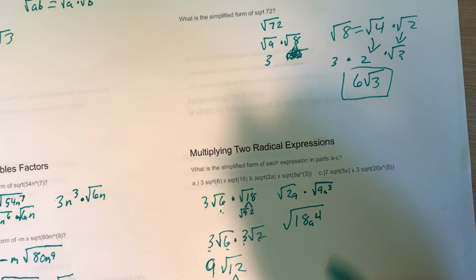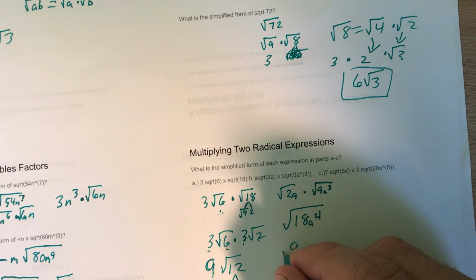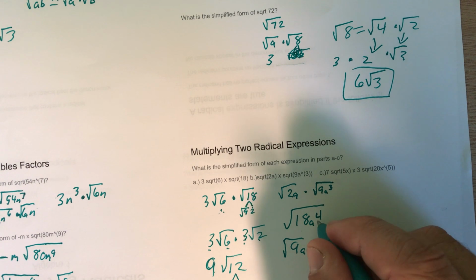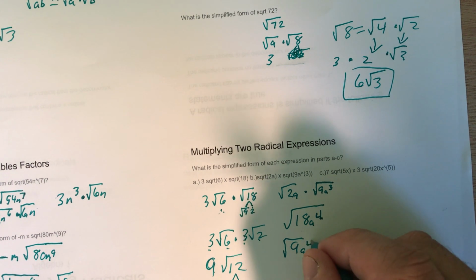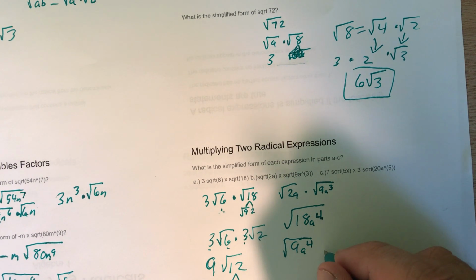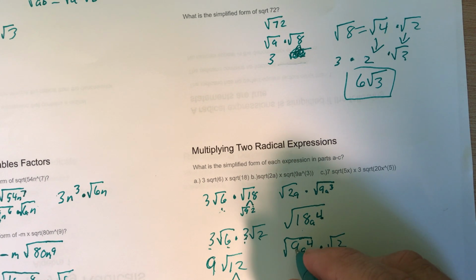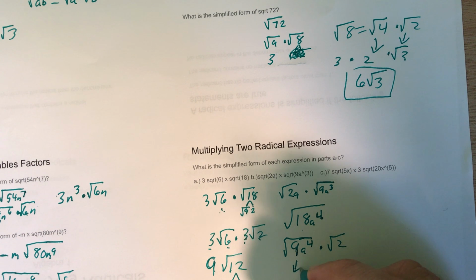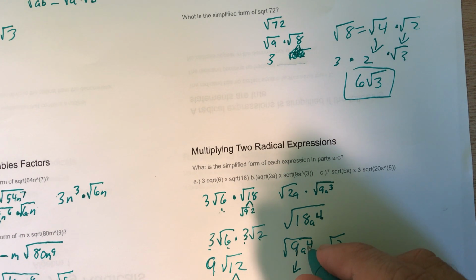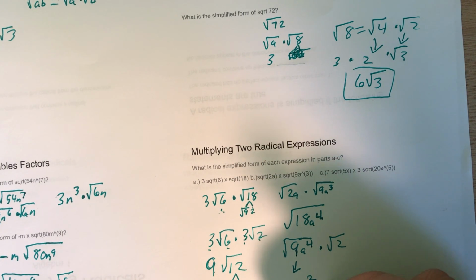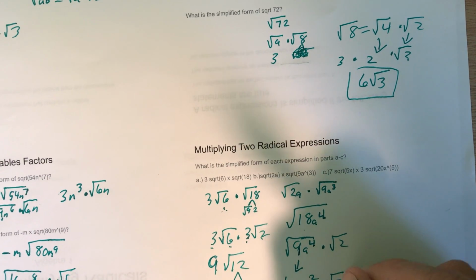Going back up to what we were doing on top, I'm going to take a 9 out of this, square root of 9. I'm going to look for an even one of those, which is 4, leaving me no a's left, so times square root 2. Take that, you're going to get 9, so if you take the square root of 9, you get 3. Take the square root of a to the 4th, and that would be a to the 2nd times square root 2. There's your answer for that.